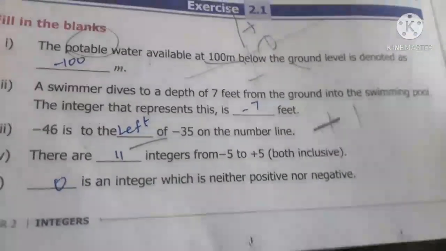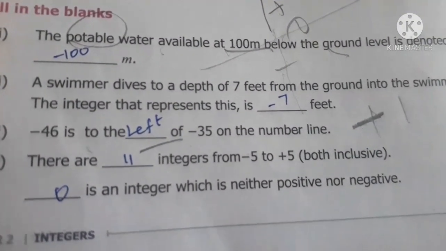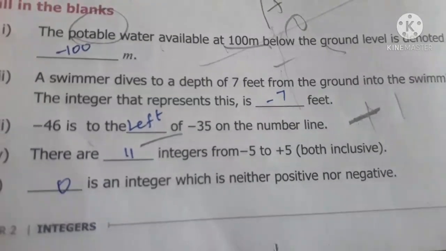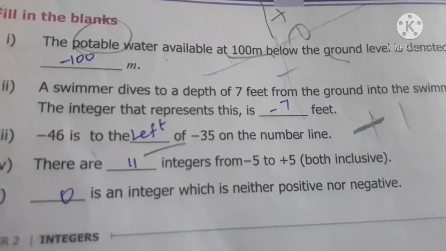Because 0 is the greatest of all negative numbers. Of all negative numbers, 0 is the greatest. But of all positive numbers, 0 is the least. You can say that.